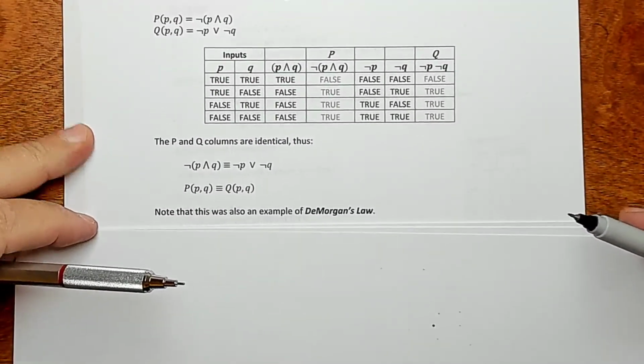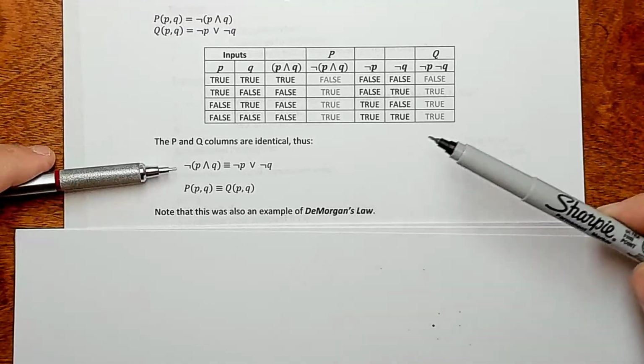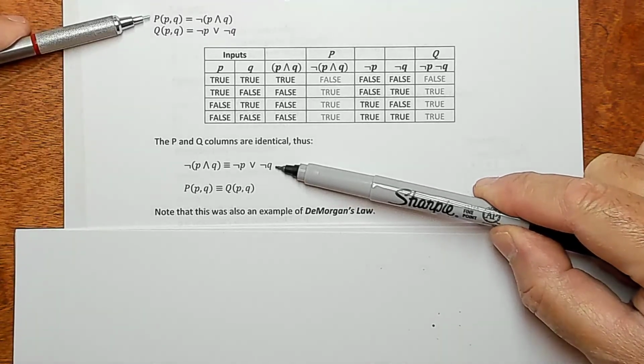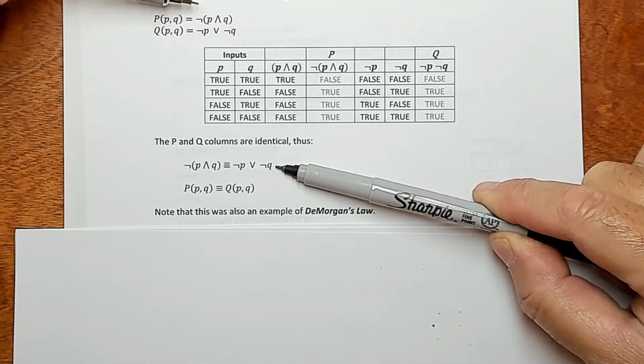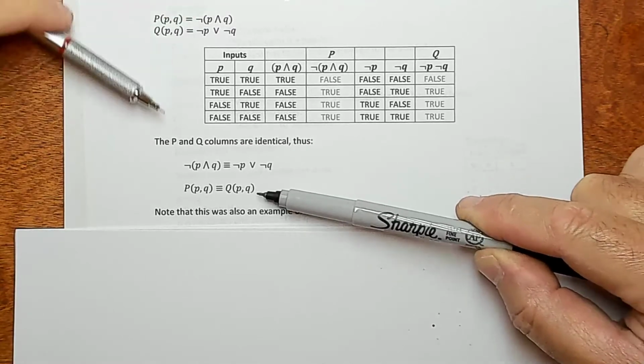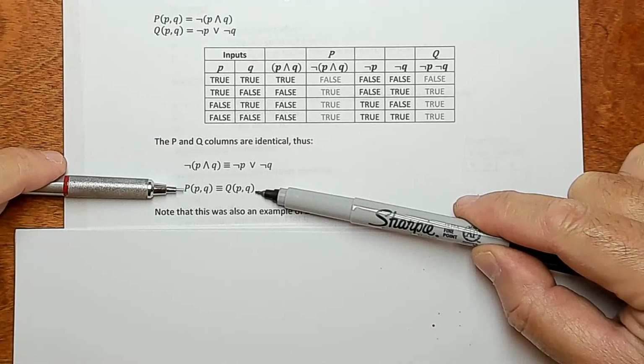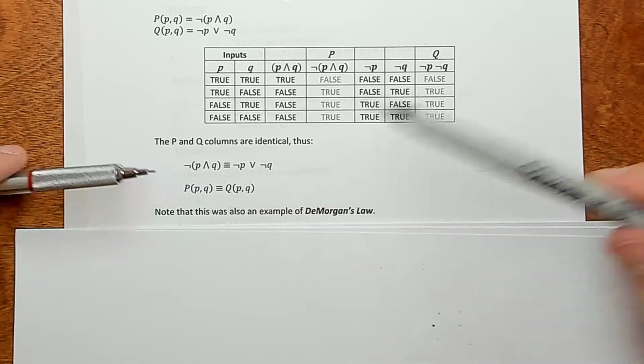All right, so anyway, the P and Q columns are identical, thus these two expressions are logically equivalent, whether expressed as broken out, or expressed as just the big P and big Q. All right, logical equivalence.